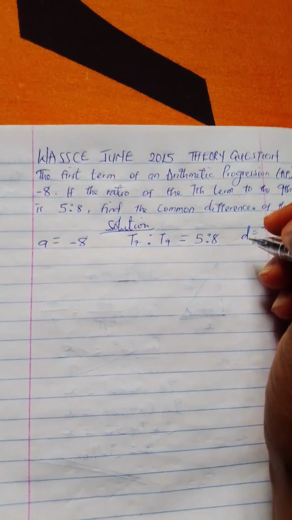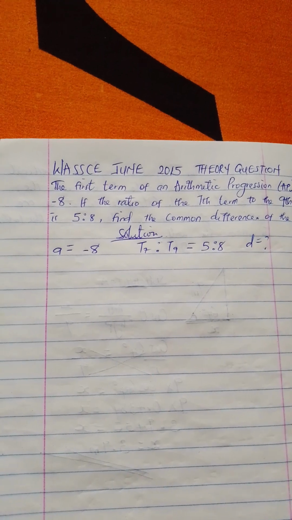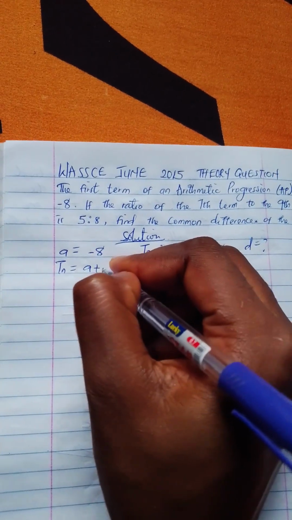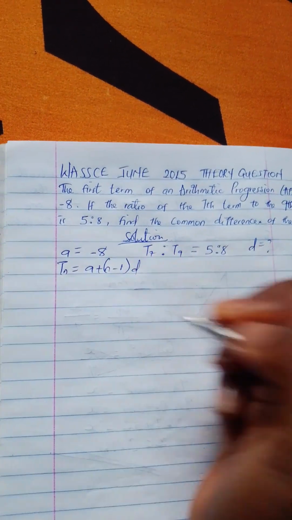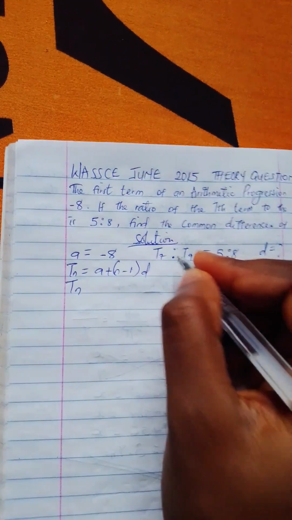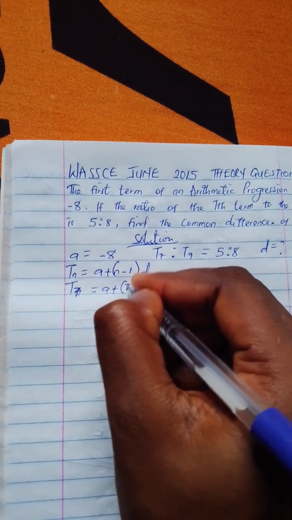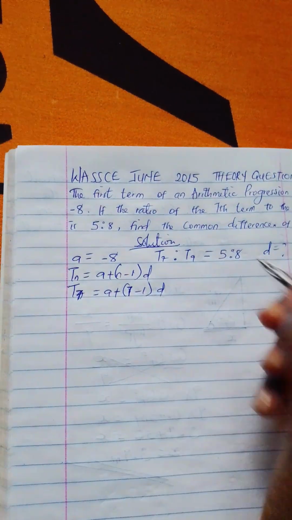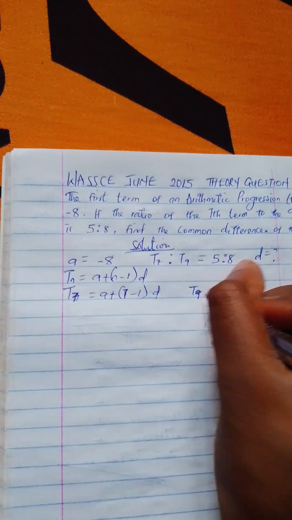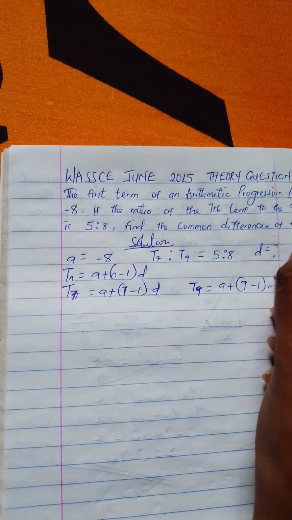Now, to solve this question, we are going to be making use of the formula for finding the nth term of an AP. Now, as you already know, Tn is equal to A plus (n minus 1)D. So what this means is that my T7 is equal to A plus (7 minus 1)D. And my T9 is equal to A plus (9 minus 1)D.